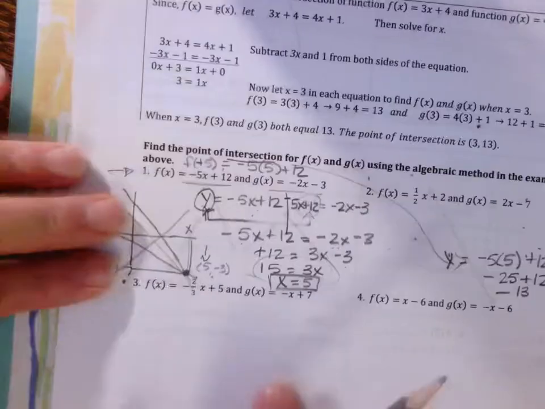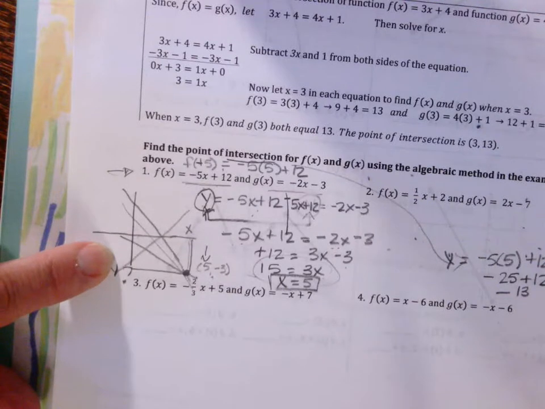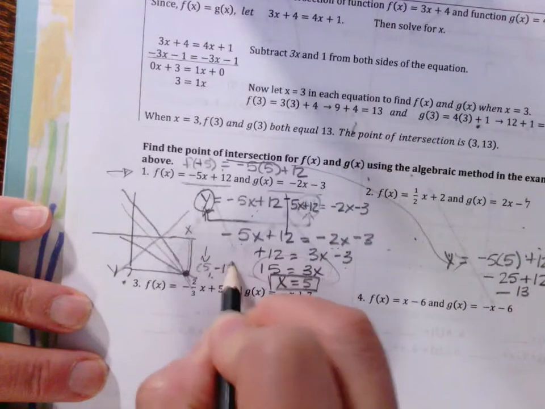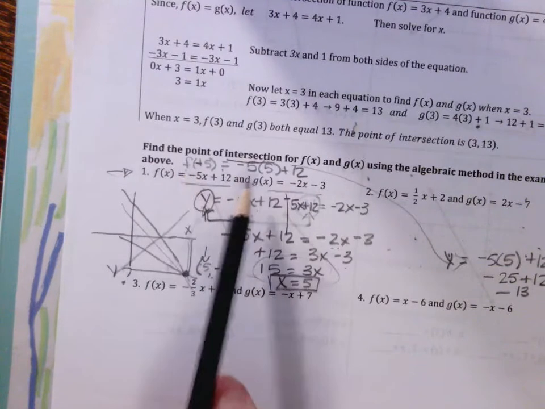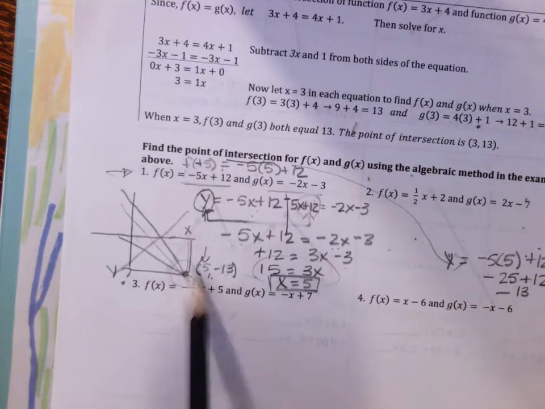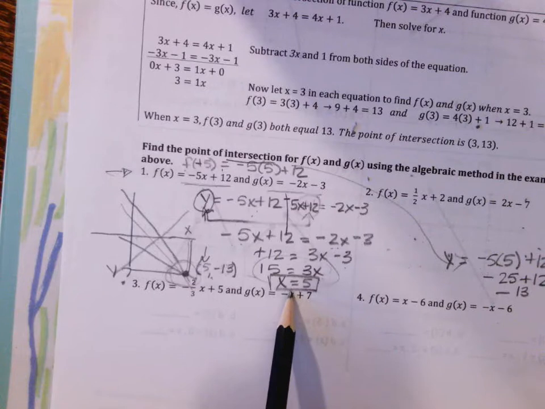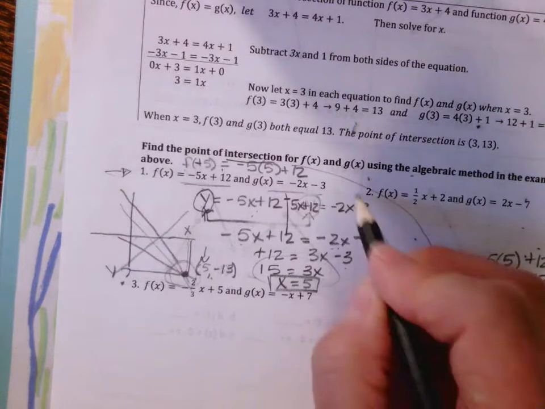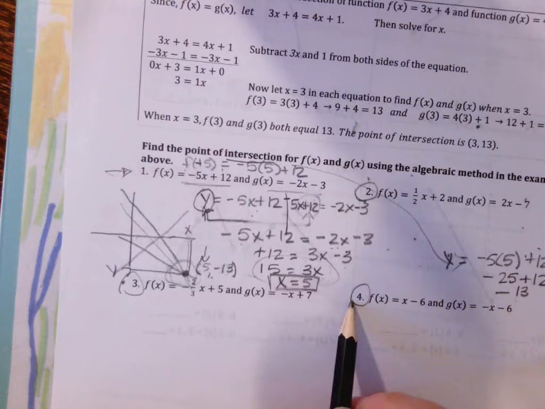So if I go back to my hypothetical, I was kind of close. When x is 5, y is going to be -13. And you guys can graph these. I would graph f of x in y1 and g of x in y2. And you'll see this point on the graph. And if you go to your table, you should find that for both equations, you find an x value of 5 and a y value of -13. So try that, won't you? I'd like you to do number 2, 3, and 4 on your own.